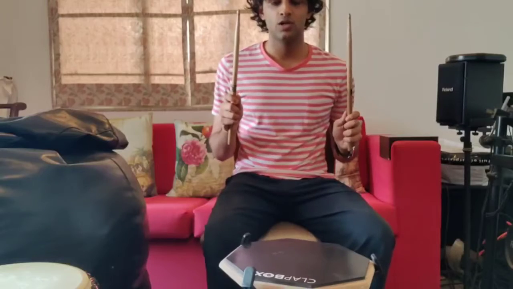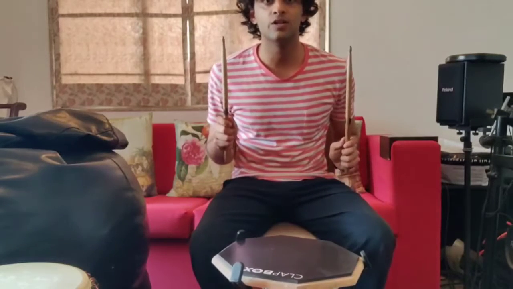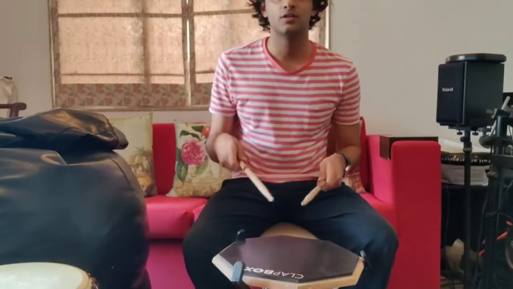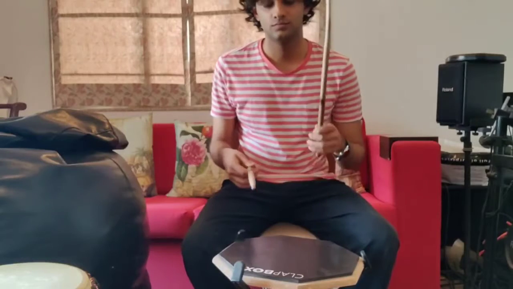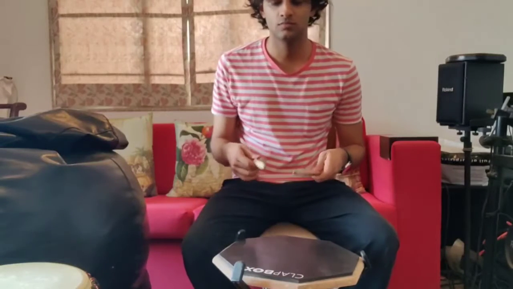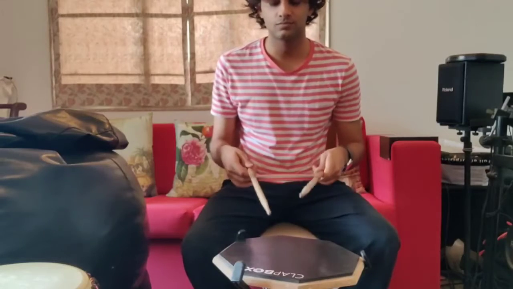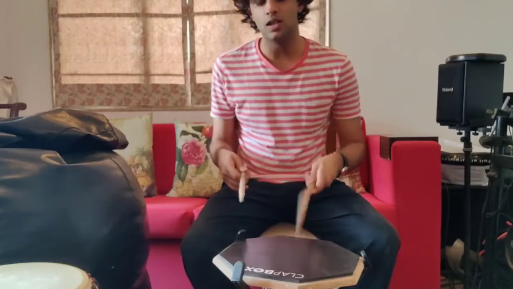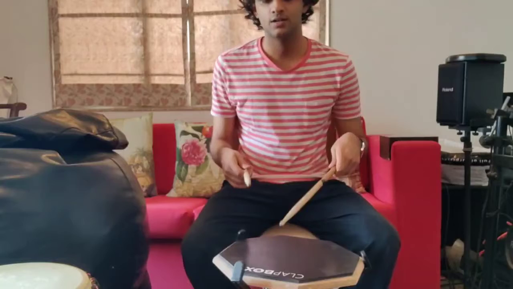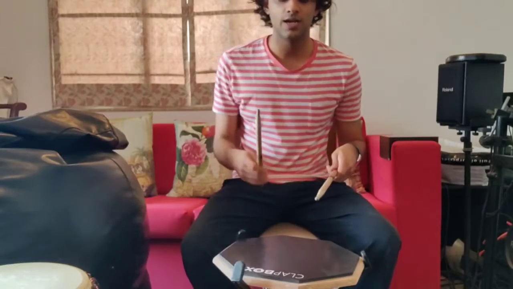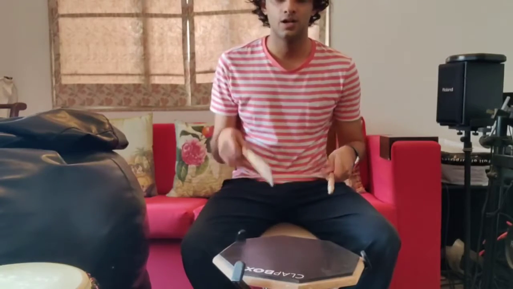So the first rhythmic pattern we're going to be doing is very simply just right, left, right, left. Right, left, right, left, right, left, right.